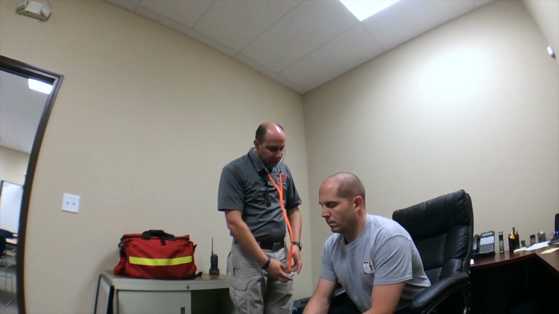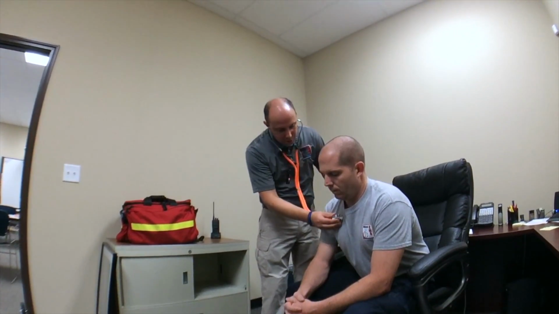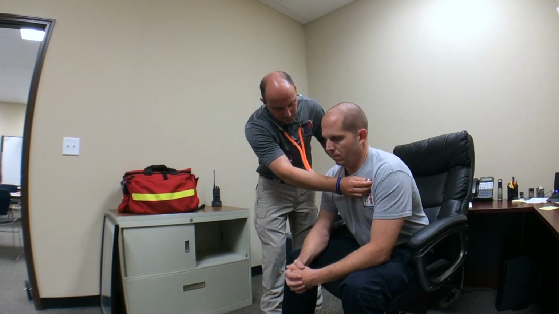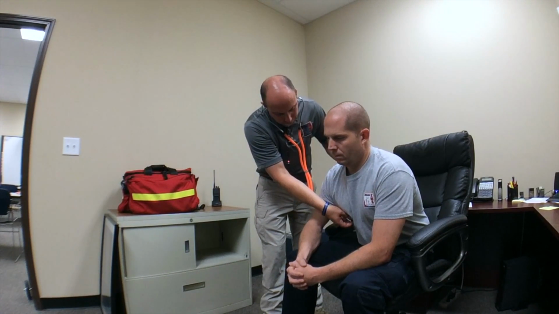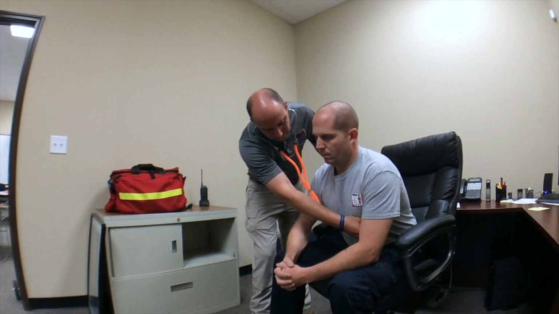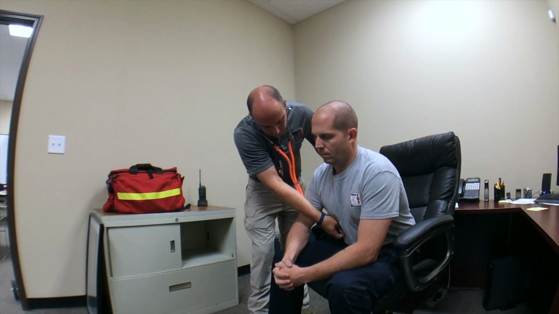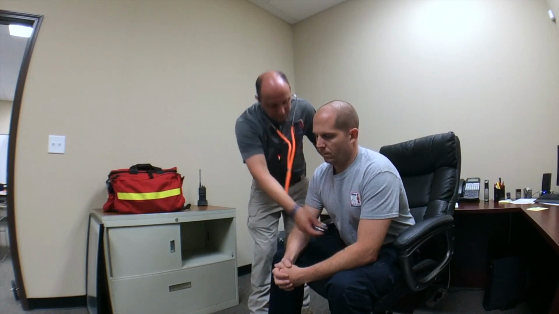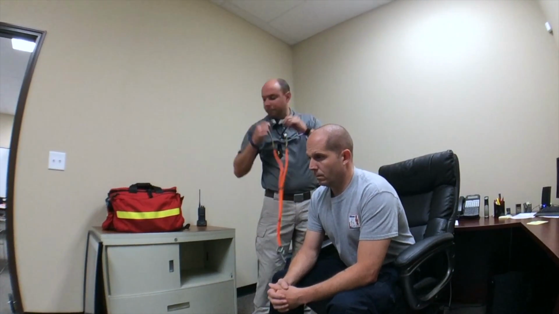Again, we want to make sure we're getting bilateral lung sounds in at least 2 locations. So I'm going to check the uppers. I might expect to hear some wheezing in his lung sounds. And check the bases as well. I've got lung sounds on both sides, which is good, but I do note some audible wheezing.